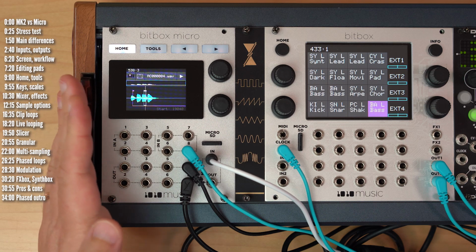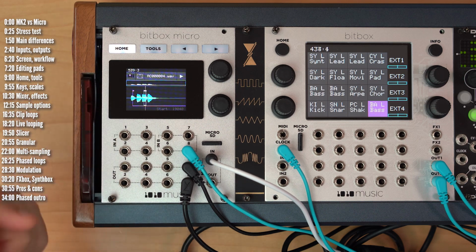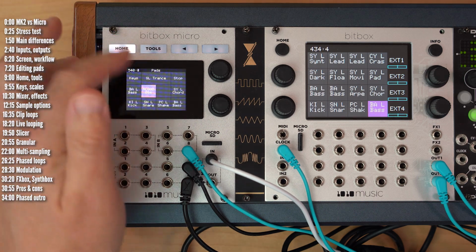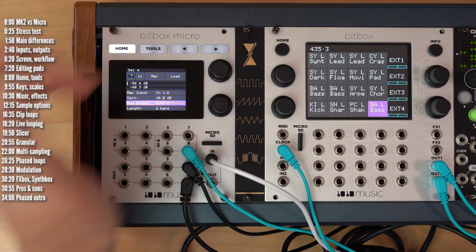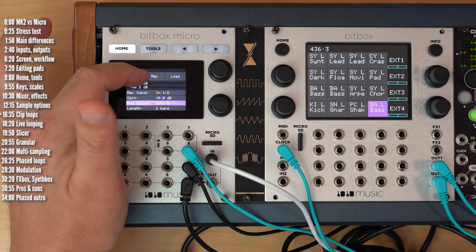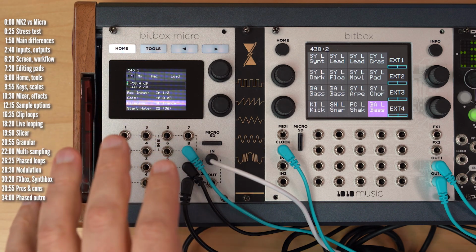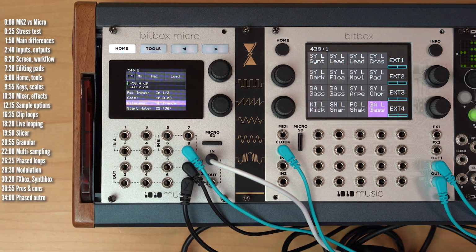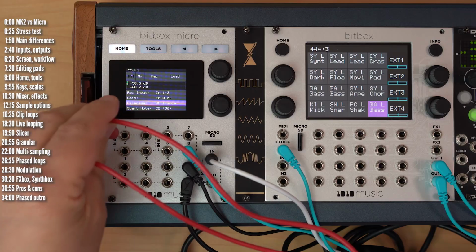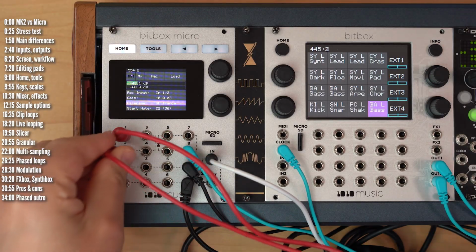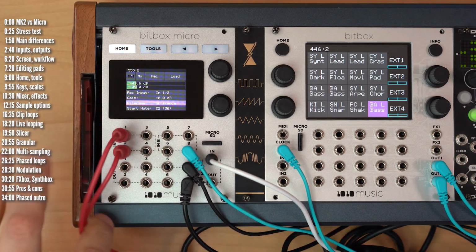Let's move on to one of my favorite features here. I think I mentioned this. That's the multi-sampling. I'll pick an empty pad, then dive into it. And if you hit here, this 1x button, and go into multi, it'll get into multi-sample recording mode. Now for this, I need to bring in my audio source again. So let's get these cables back in here.